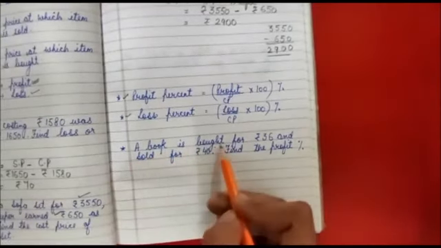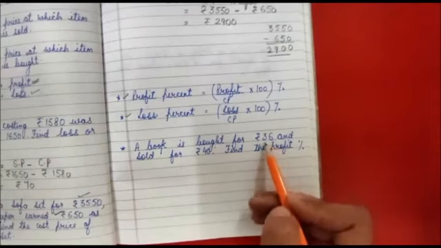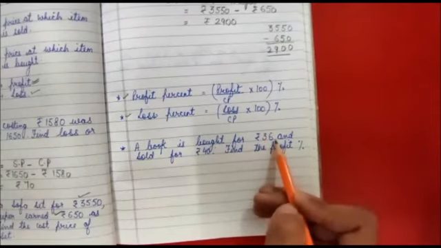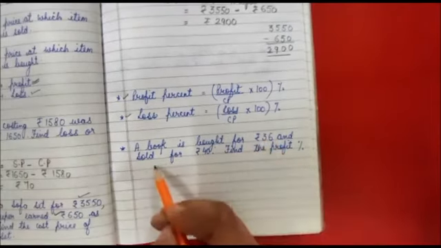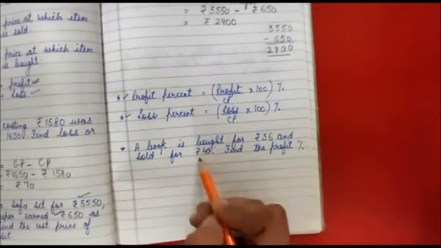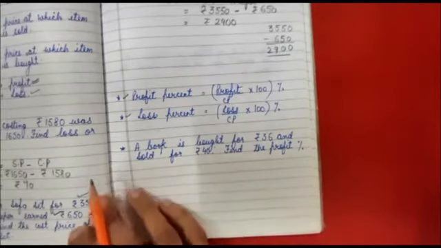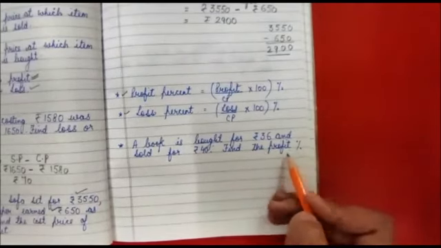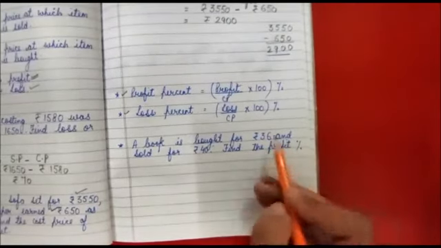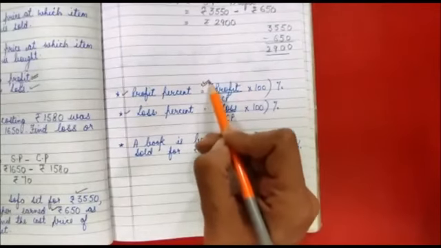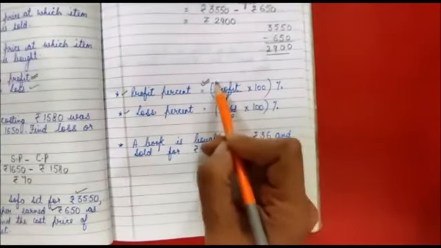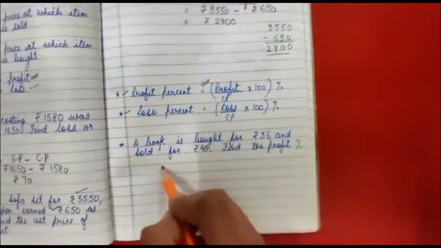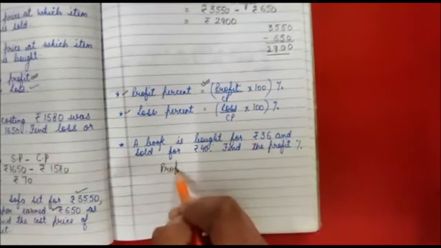A book is bought for rupees 36. So it means this is the CP of the book, cost price of the book. But the same book has been sold at a higher price at rupees 40. So we have been told to calculate the profit percentage. So to get the profit percentage, we have to apply this formula. It means I should know how much is the profit. So let's first calculate the profit here.